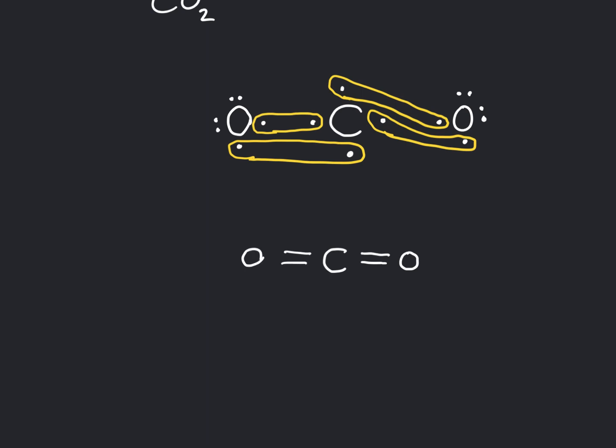What's left are these last pairs of electrons. I drew 2 double covalent bonds. Each covalent bond represents 2 electrons, so this is 2, 4 electrons, 2, 4 electrons.